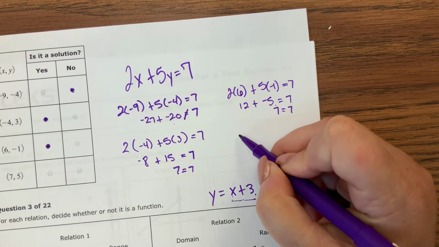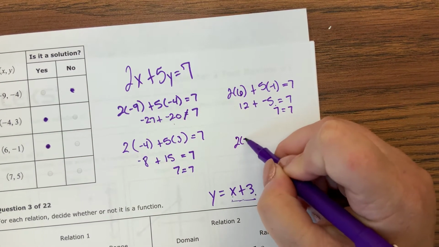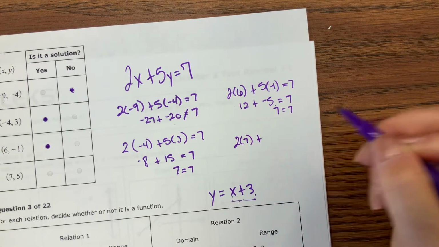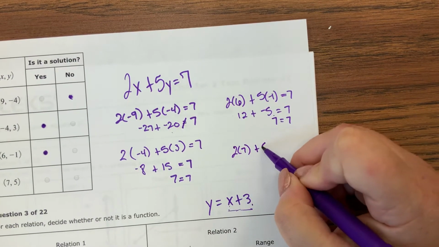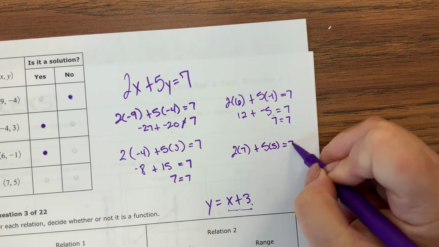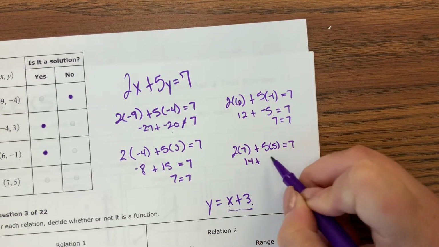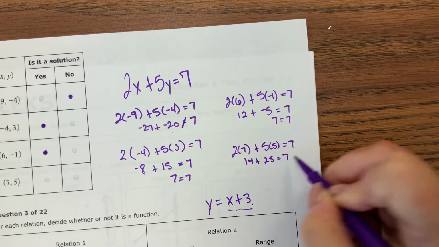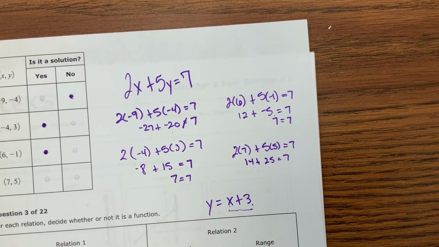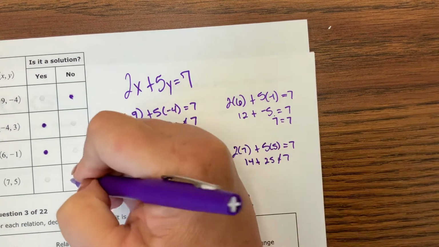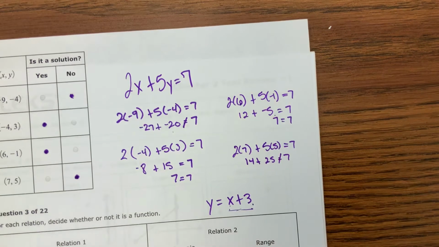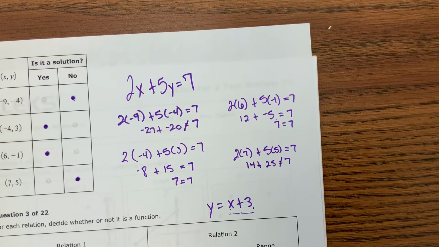And then the last one, you would do 2 times 7 plus 5 times 5 equals 7. So this would be 14 plus 25. Is 14 plus 25 7? Nope. So that one's a no. So that's how you would do that one. All right, moving on.